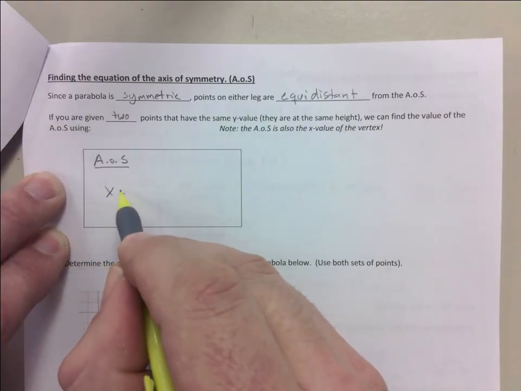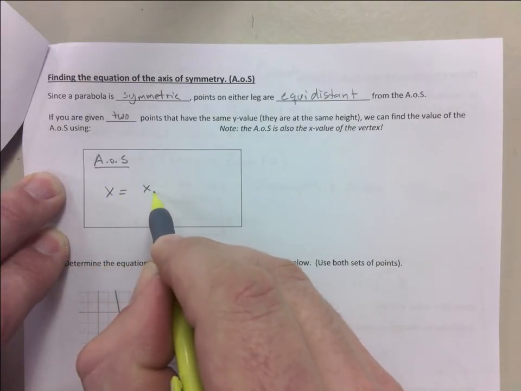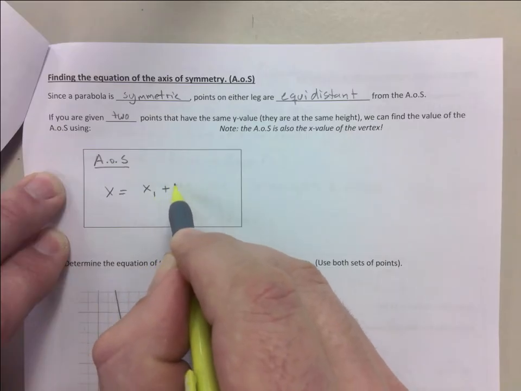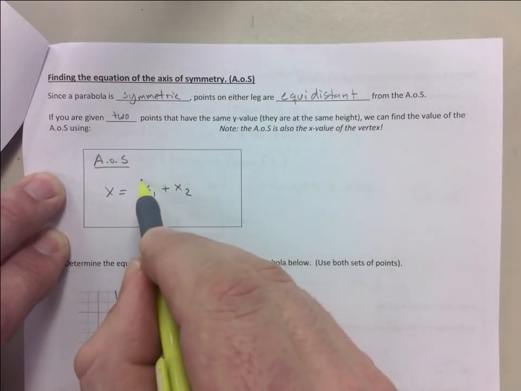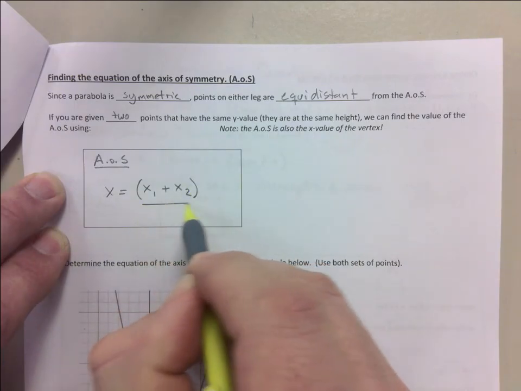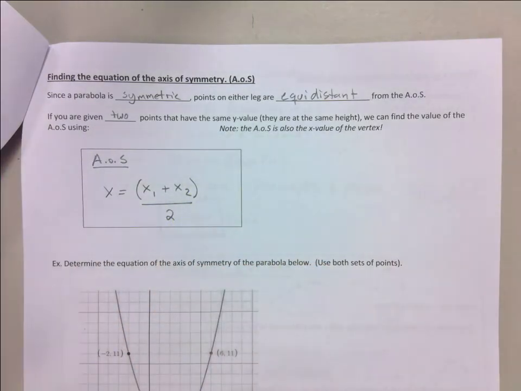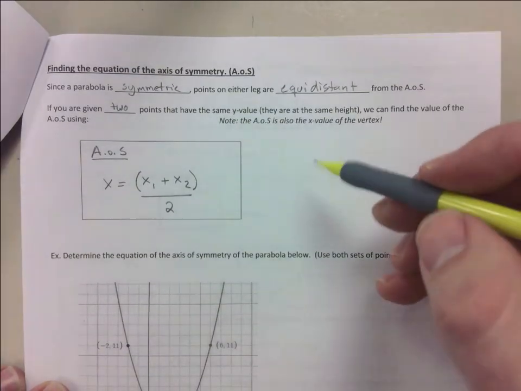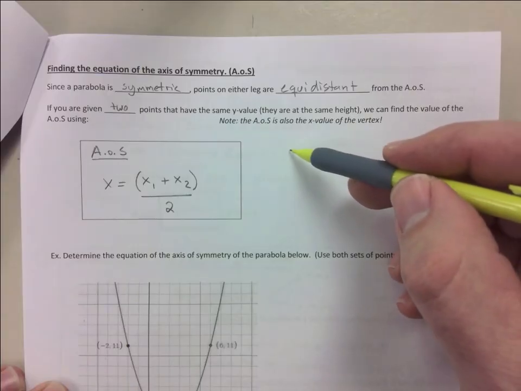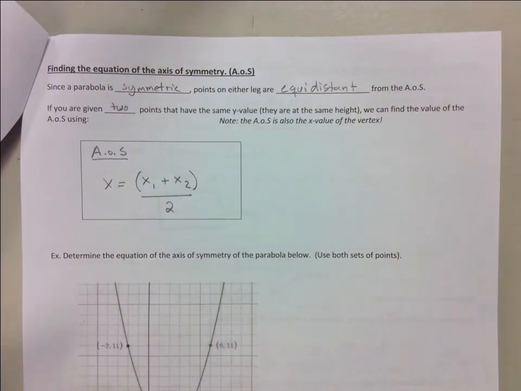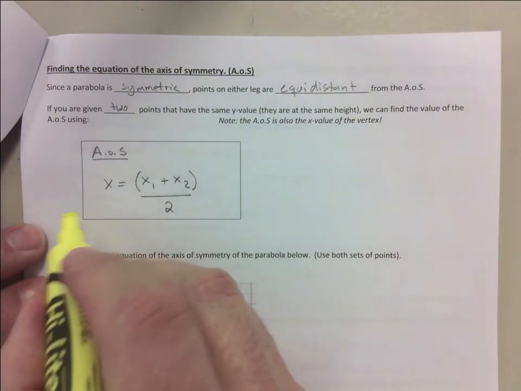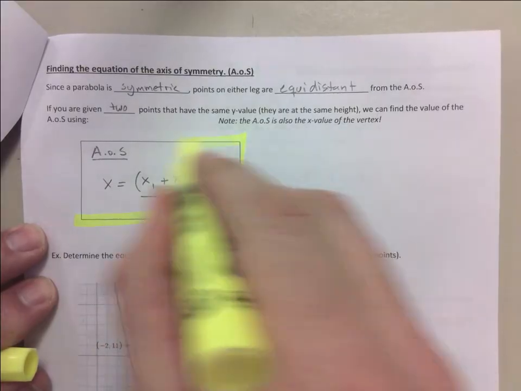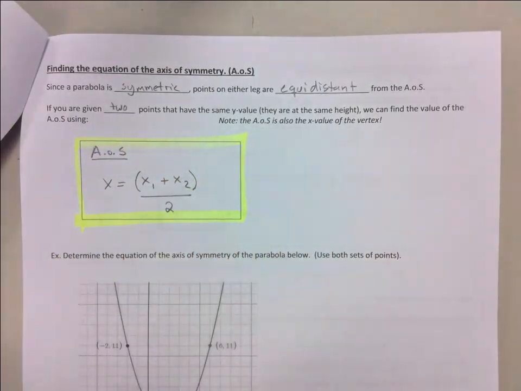It's x is equal to, we take the first x value we know, we take the second x value we know, and we divide that in half. Okay, so that's the formula. You should probably have that on your study sheet.